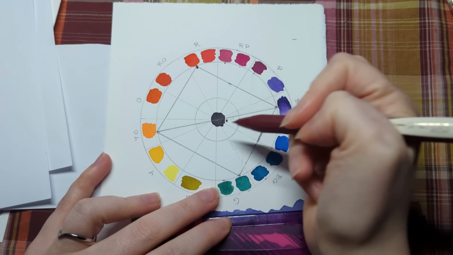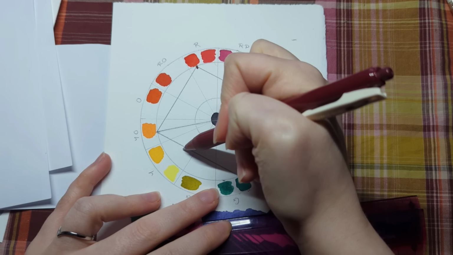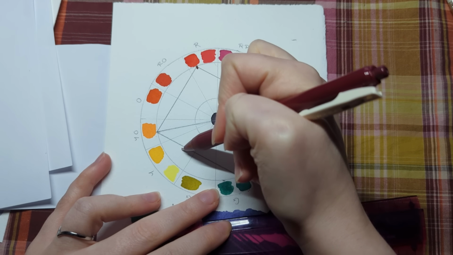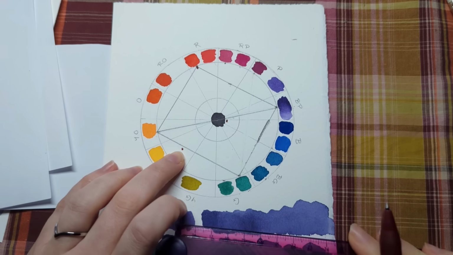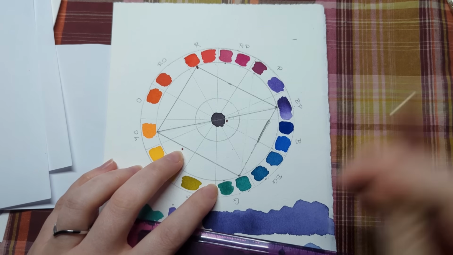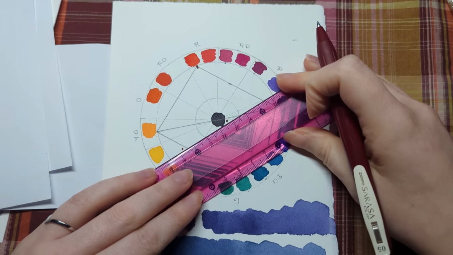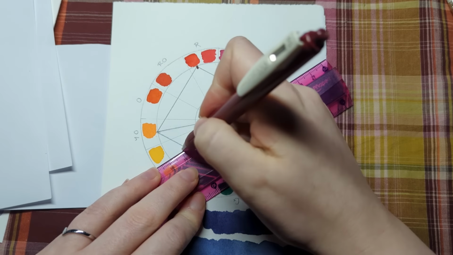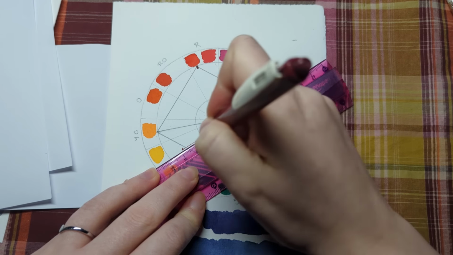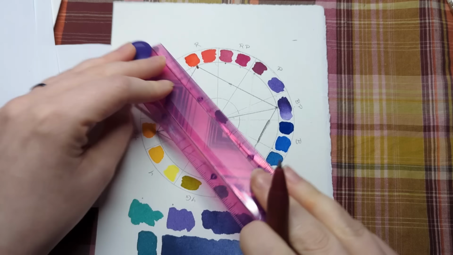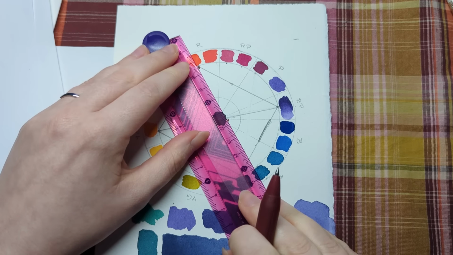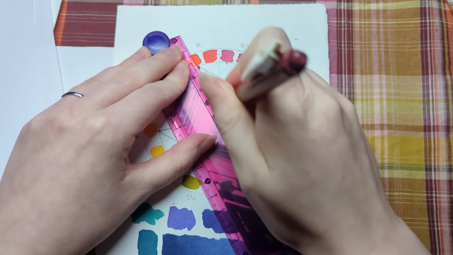He has a yellow ochre, so it's not even going to be that saturated. I'll be lenient and say that it's reasonably saturated. And then he has white, which isn't on the chart, because I did this chart for watercolor, not opaque mediums.